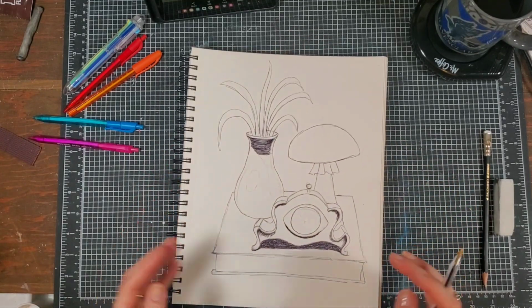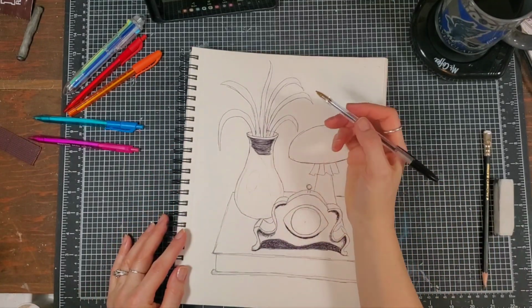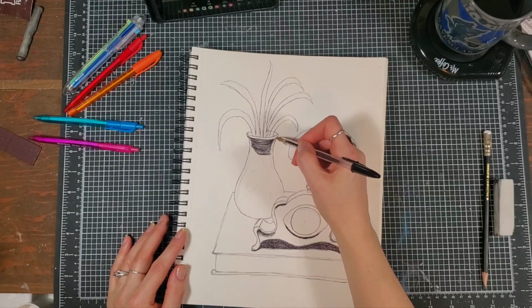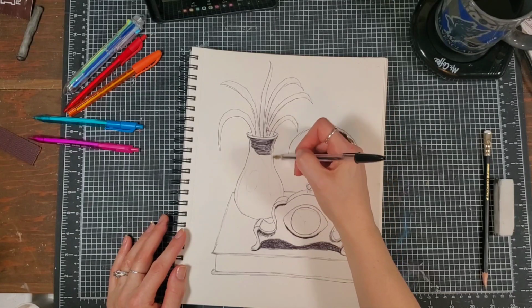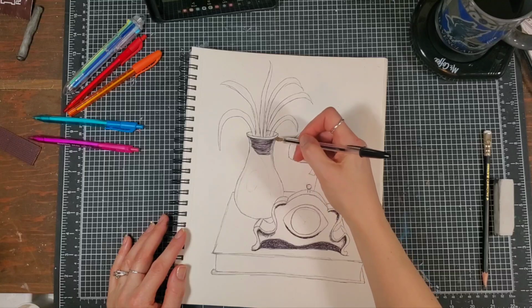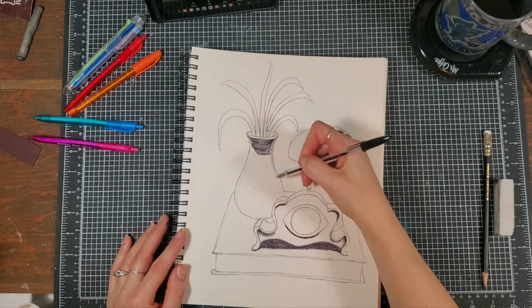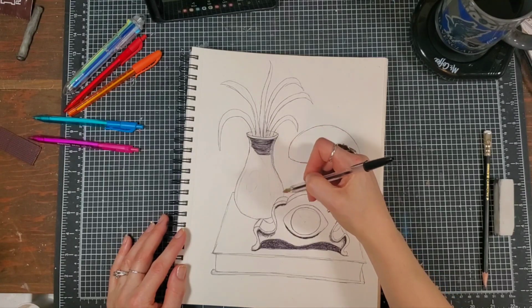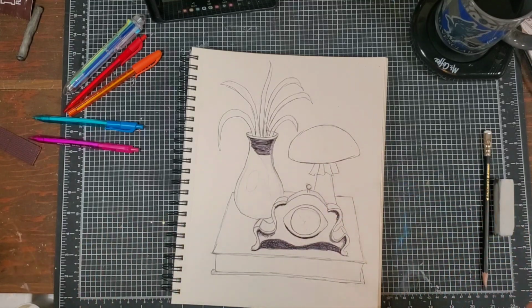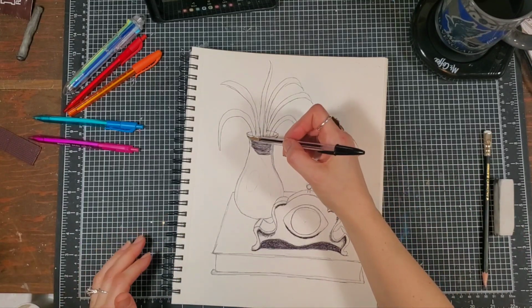Okay, you can see how that's coming along. And then since this is lighter, I may just do straight hatches this way. It's, like I said, kind of a mid-tone. This one's even lighter.